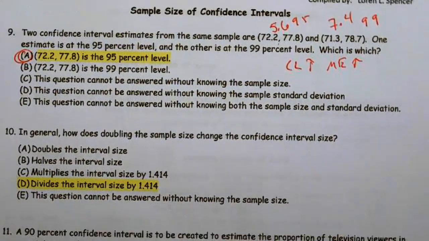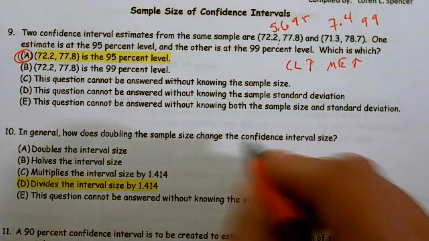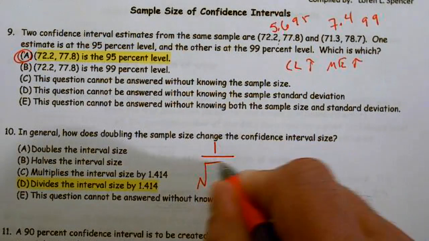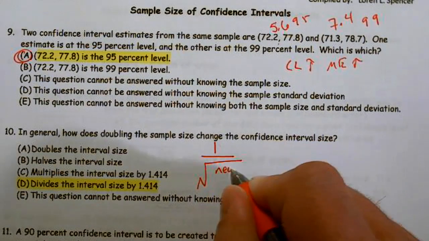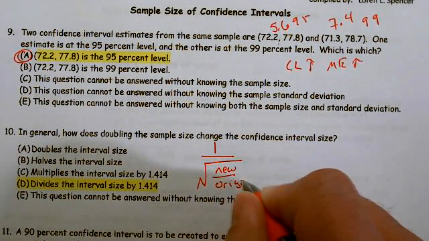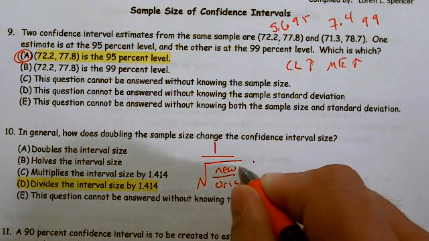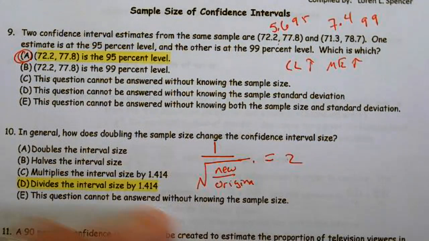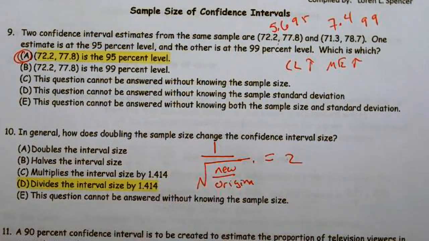In general, how does doubling the sample size change the confidence interval size? Well, I'm going to go back to that formula I gave earlier, 1 over the square root of new over the original. And this time, we don't want 1/3, we want it to be 2 times as wide. Well, they didn't give me an original size and they didn't give me a new size. So let's go ahead and figure this out.